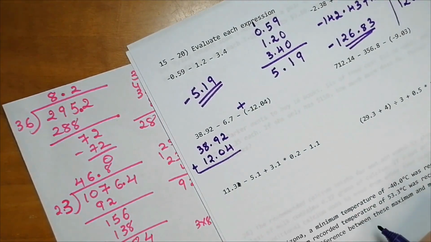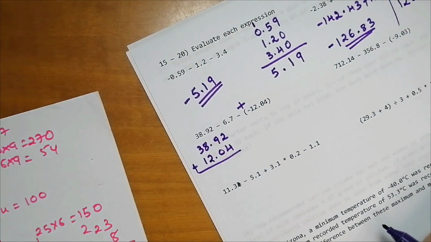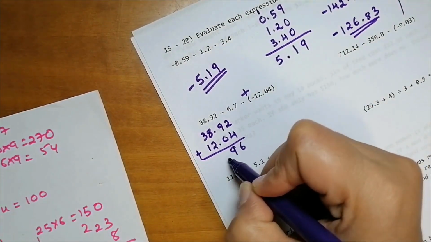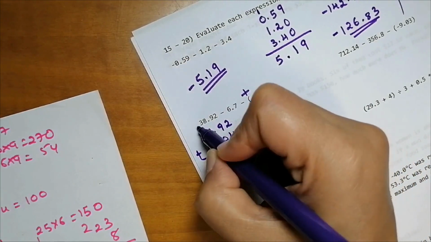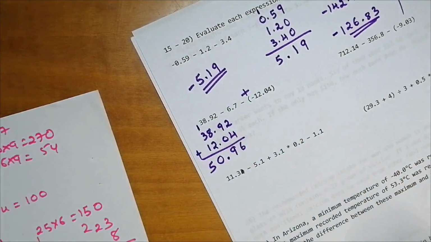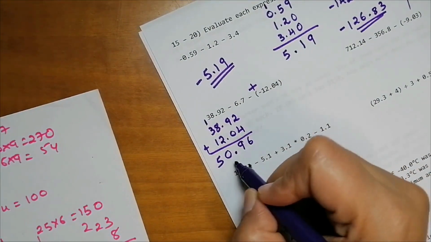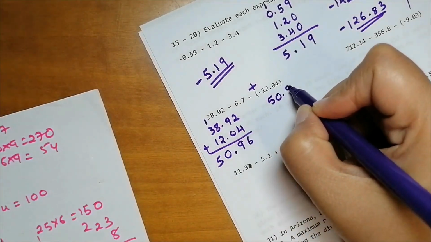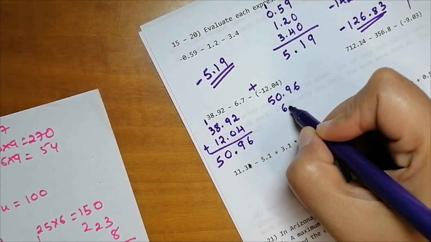So we're adding both positive numbers here. Okay, so this is 6, this is 9, 0, 1, 5, right? So this is 50.96, a positive number. Now from that you got to subtract a negative number here, right, which is 6.7.